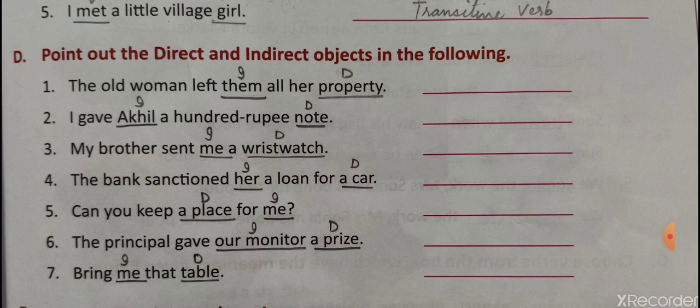Here, the old woman left them all the property. So what is the thing here? Property, so it is the direct object. And to whom had it to be given? To them, so that is the indirect object.